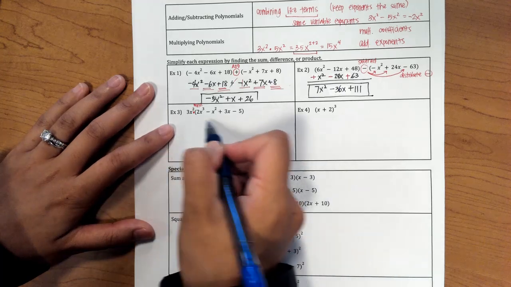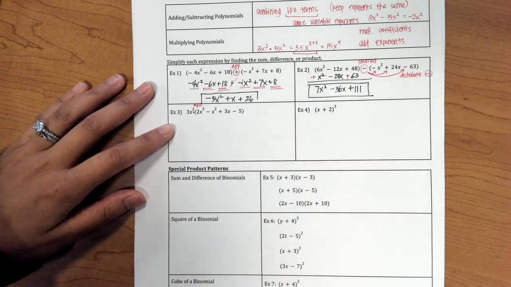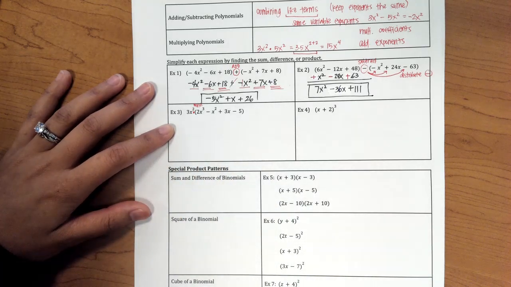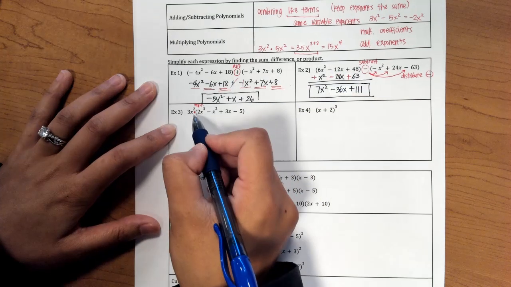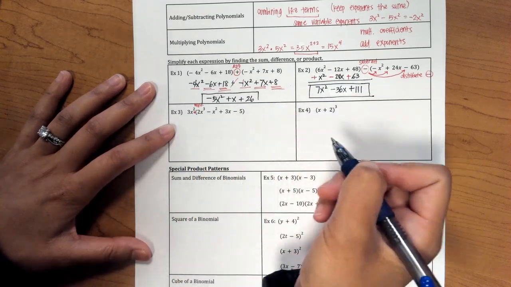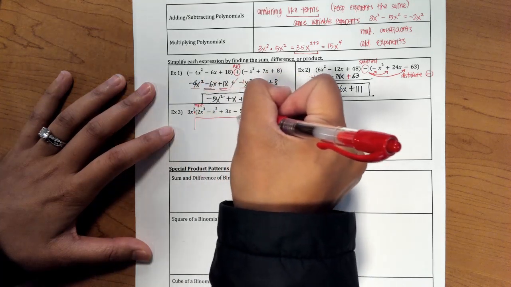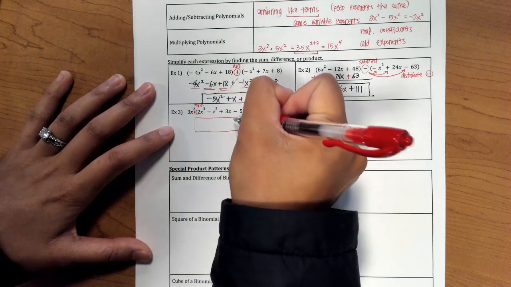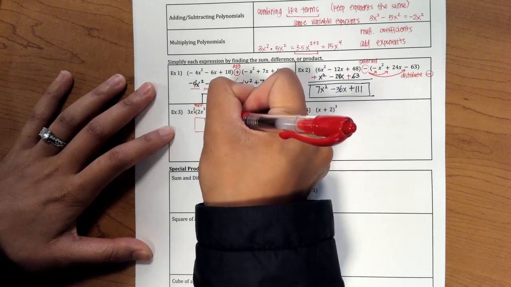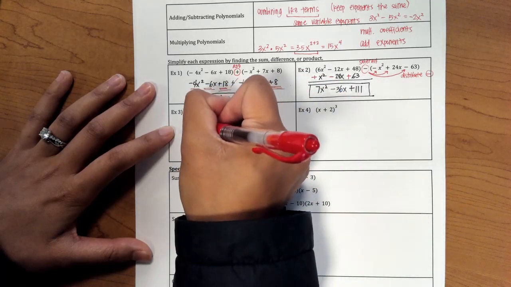Multiplication, we've been doing these already just with smaller exponents. So 3x squared times this, and this. Now, I'm just going to do a box method, because what happens sometimes is students lose track of how many terms there are. Okay, so this will be 3x squared here.